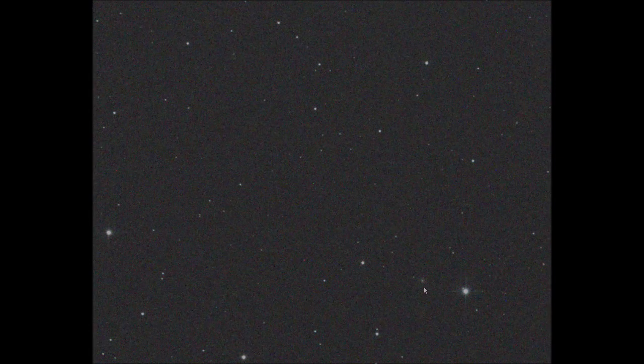Okay, we're going to go on now to NGC 2537, also known as the Bear Paw Galaxy. If it's got a description like that, it's got to have a pretty good look to it.